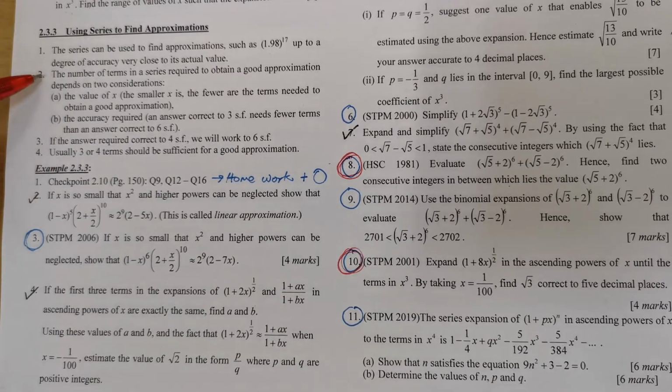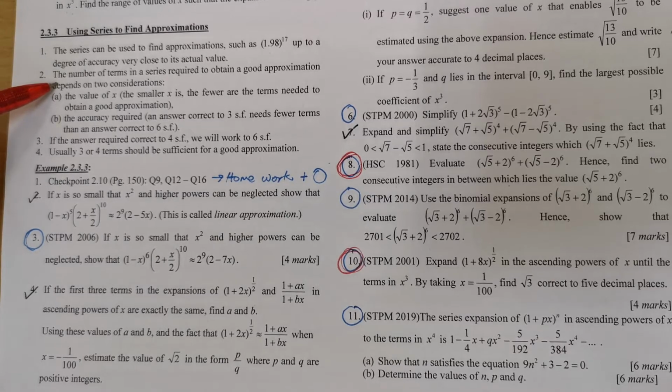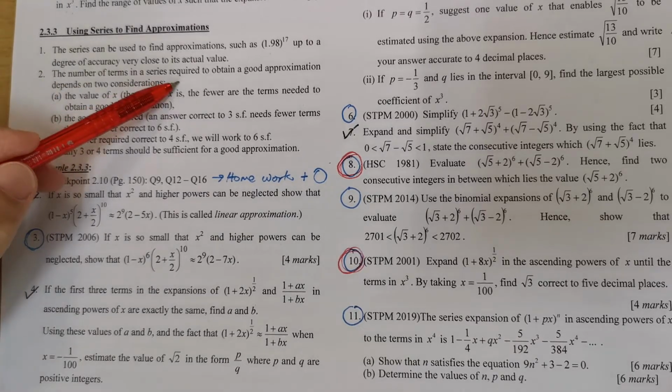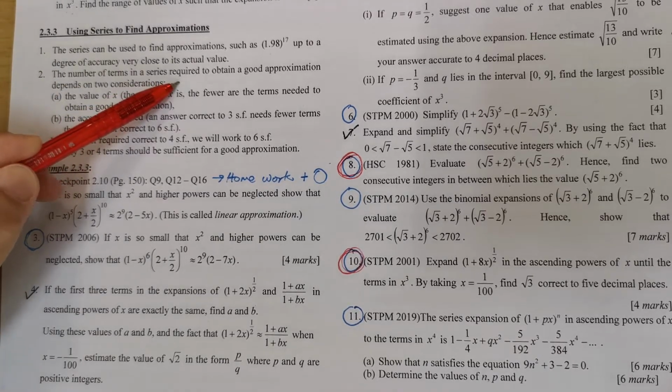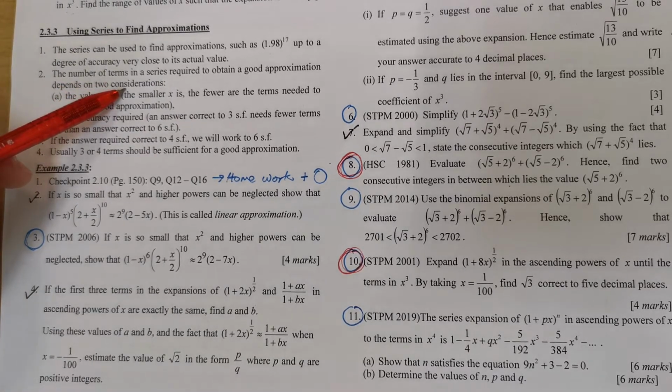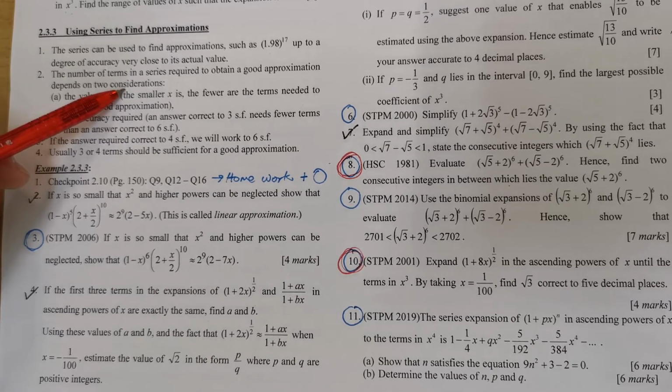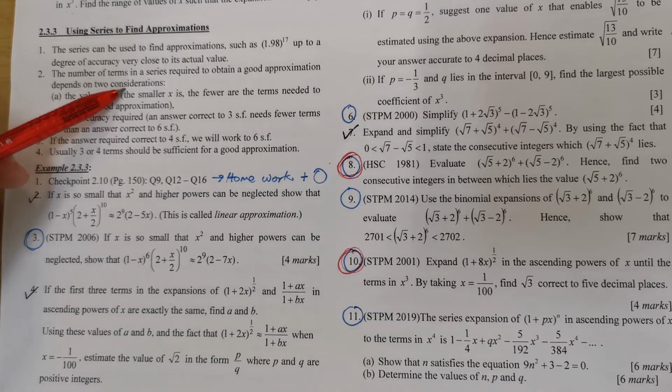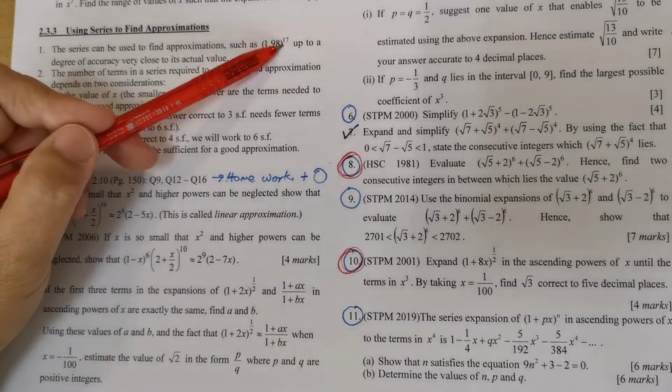Number two, the number of terms in a series required to obtain a good approximation depends on two considerations. When we expand a series, how many terms do we need to expand? For example, this one to the power of 17.